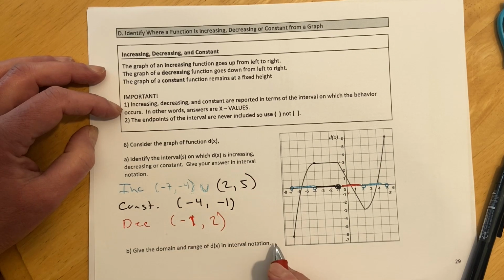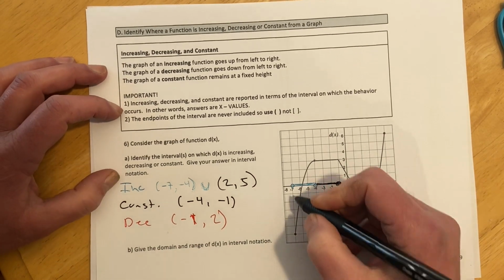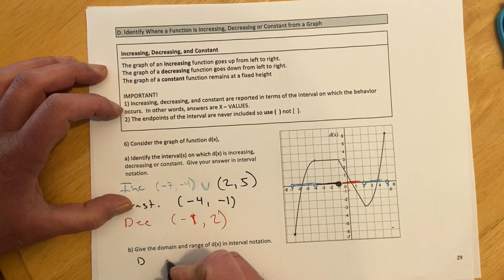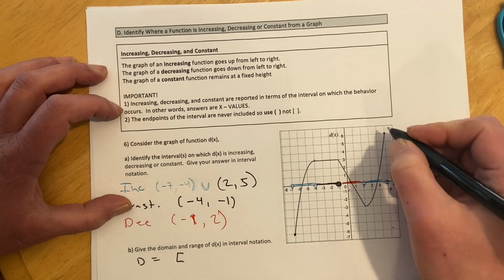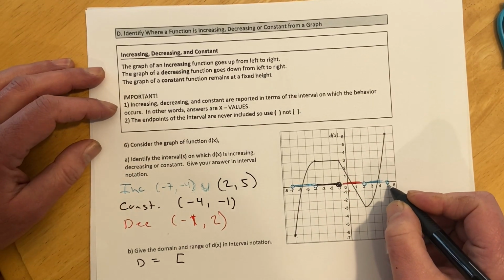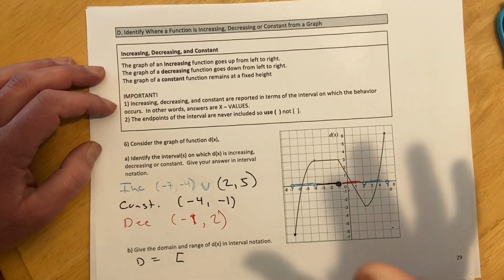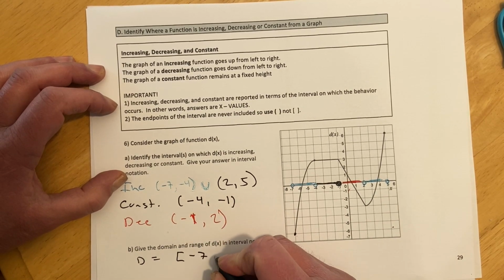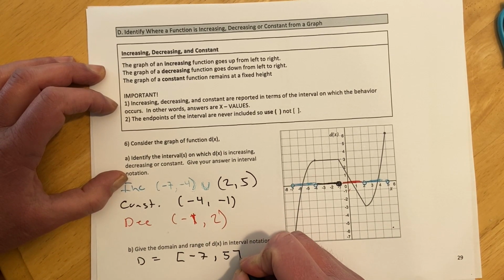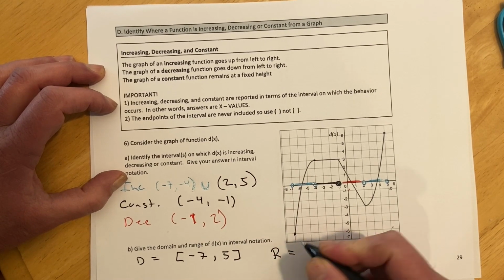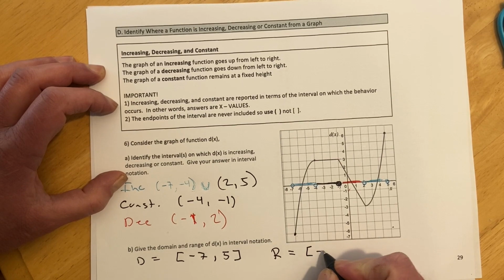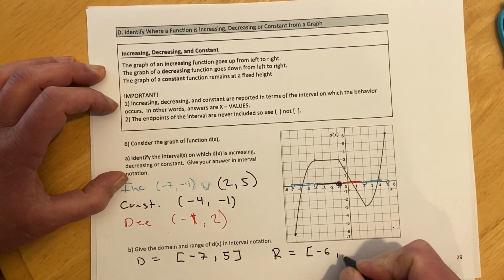And then give the domain and range. Okay, so domain looks like it's going from -7 up through 5. And this time we do want to include those points because they're there, right? If I say when x is 5, what's y? You'd say 6. That point exists, so I want to be careful to include them, so I'm using my brackets. And then for range, that's our lowest point to highest point. It looks like the lowest is -6, and the highest it goes is 6.